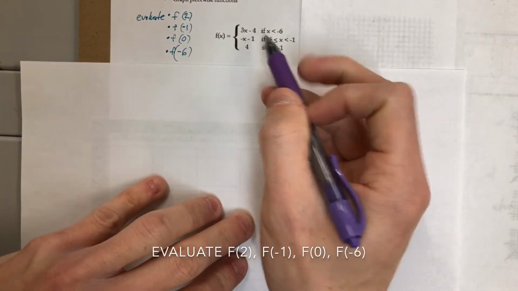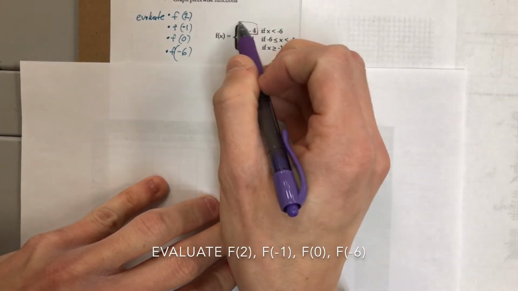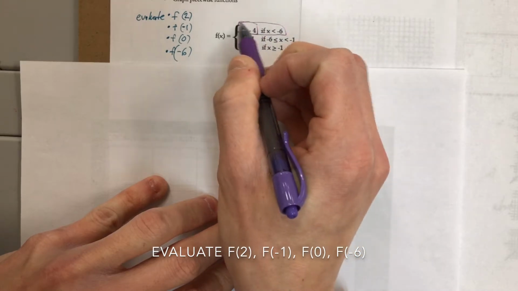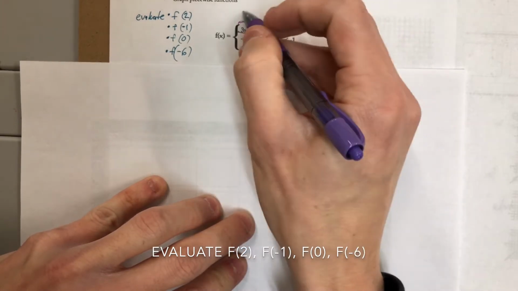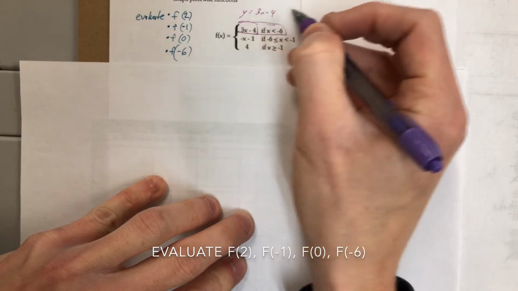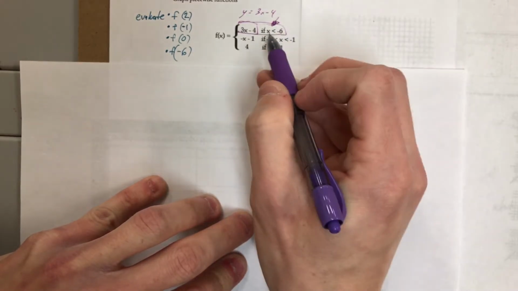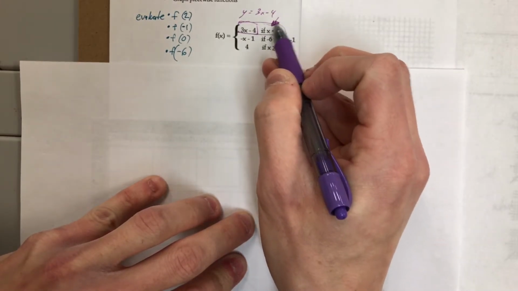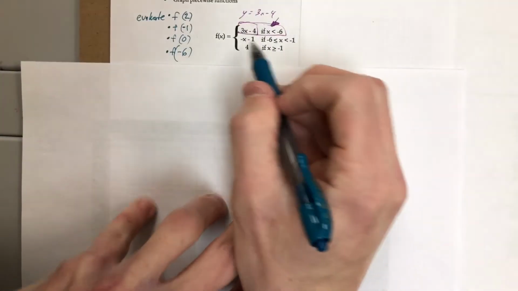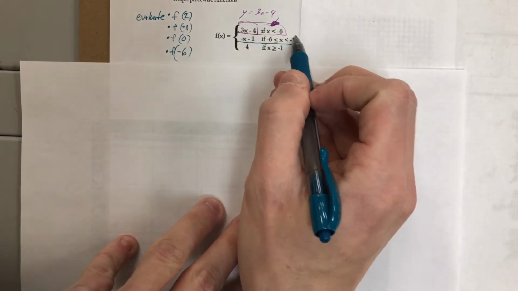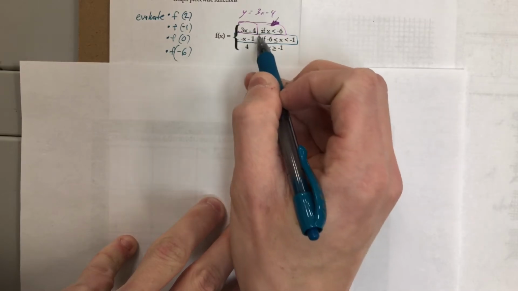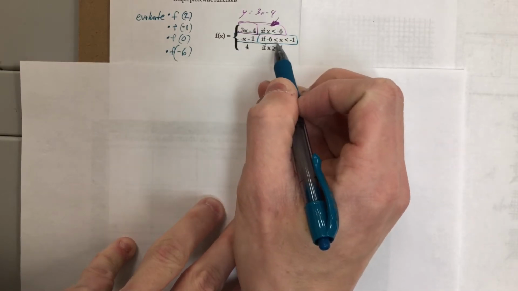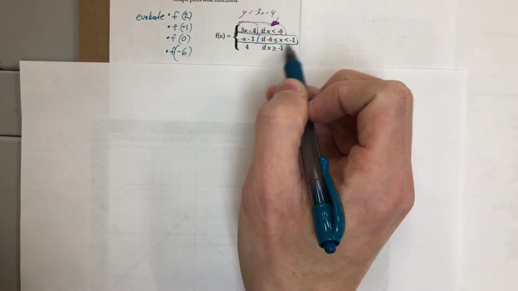So what we're going to do is treat these as their own separate equations. This one is y equals 3x minus 4, and that's only true when x falls between this constraint, or rule, if you want to think about it that way. y equals negative x minus 1 if negative 6 is less than or equal to x, which is less than negative 1.